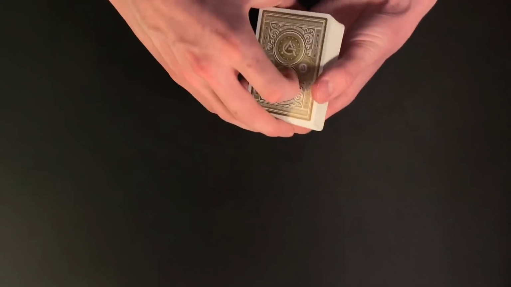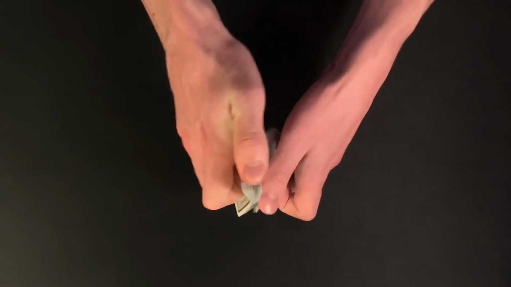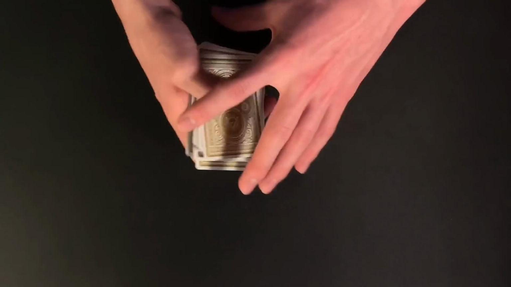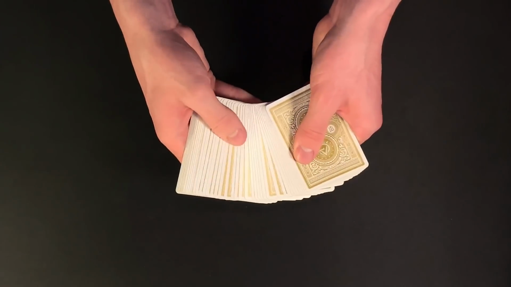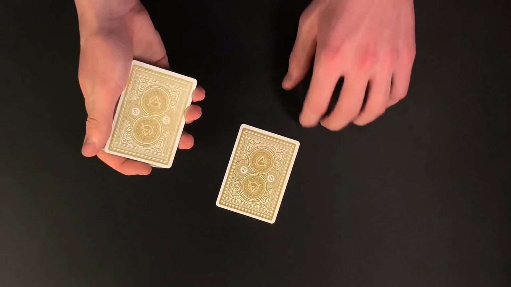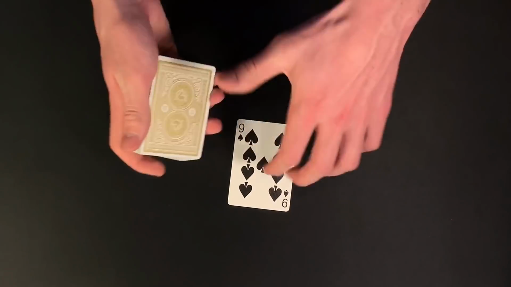Okay, so I'd start off this trick by having my spectator shuffle up the cards as much as they want to until they are satisfied. So once my spectator's done shuffling, I would ask for the deck back and tell them to choose a card. So let's say my spectator selects this card right here. Now for this trick, I can see the card, so in this case, we have the 9 of spades.